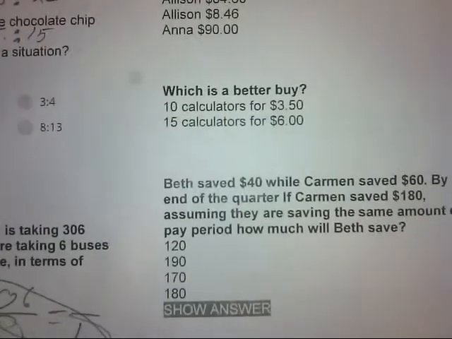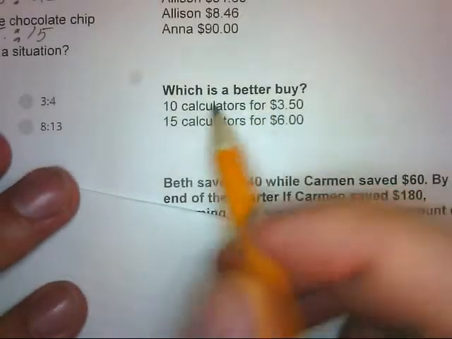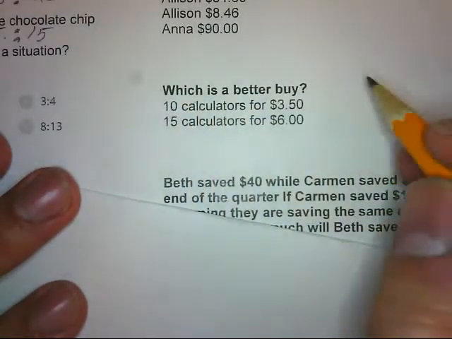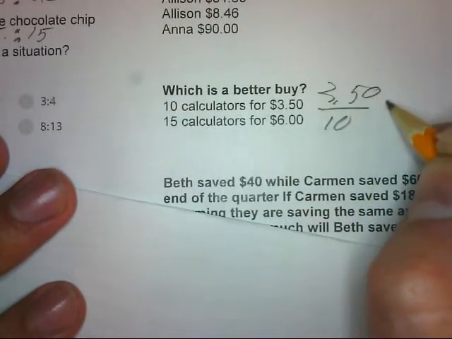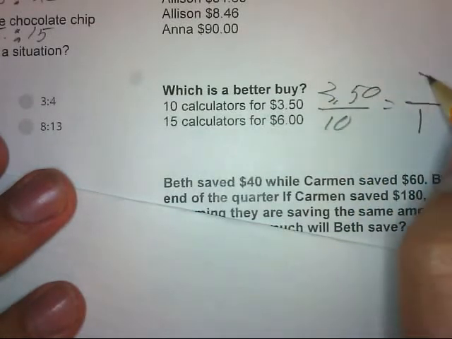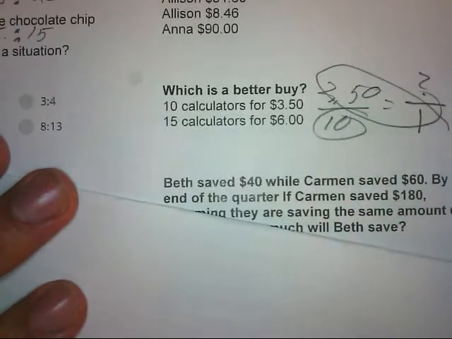Which is the better buy? This is a unit rate problem. So you do $3.50 for 10 calculators. How many for one calculator? Cross multiply, divide. Do it for both.